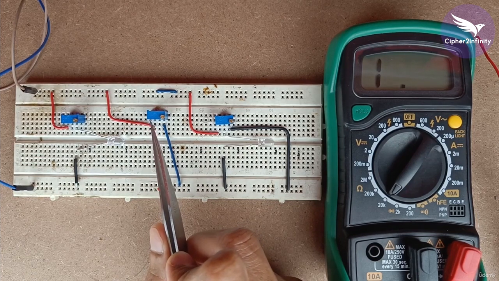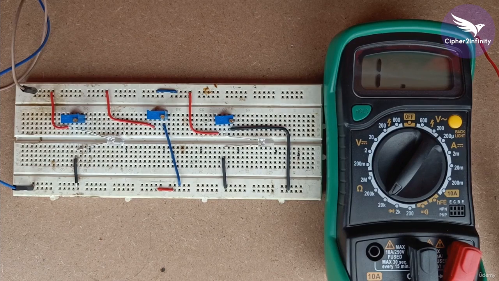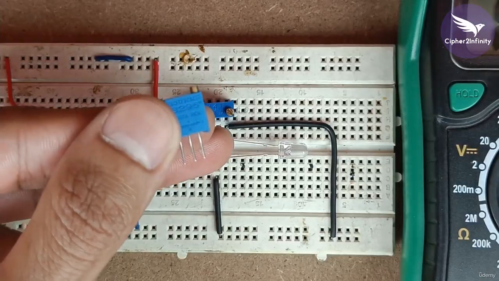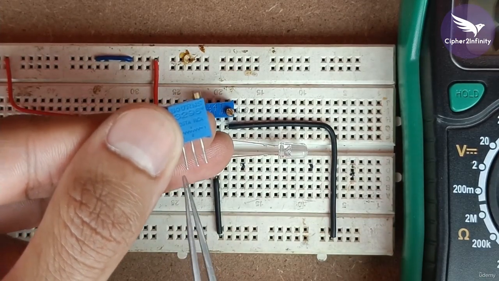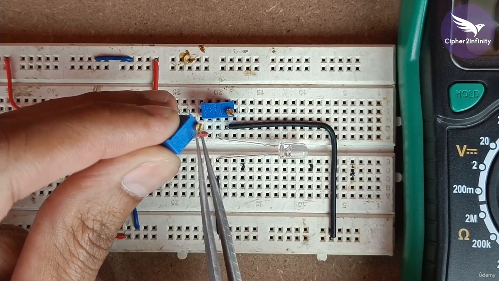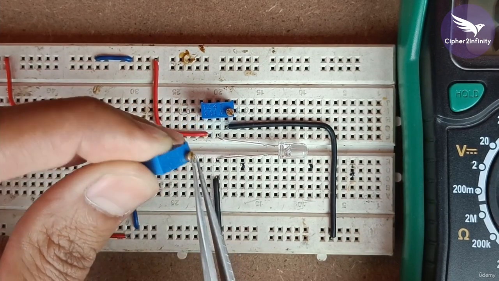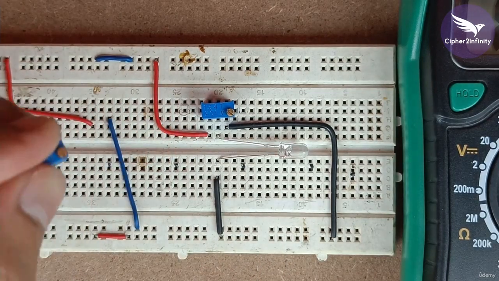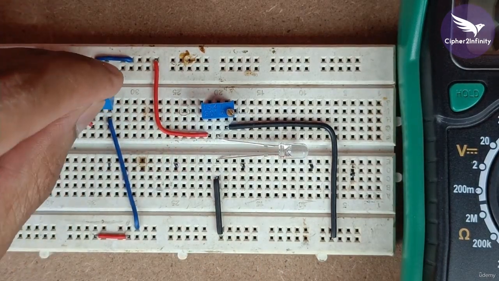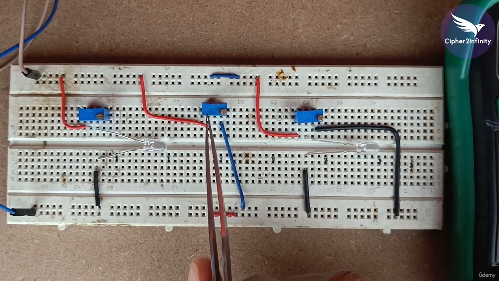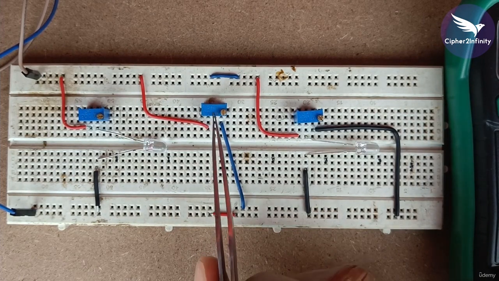So now here I will show you this preset. Okay, quickly, I will just zoom. So you can see this is how the preset looks, and it has 3 terminals, and this is how the knob looks, and we can rotate this knob like this. Okay, and I'm going to plug this preset on this breadboard. Now let me show you the resistance of this particular preset.